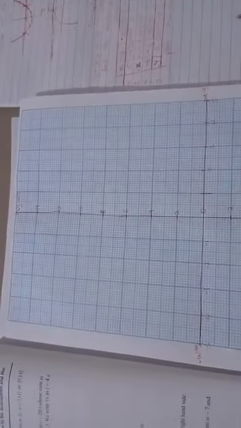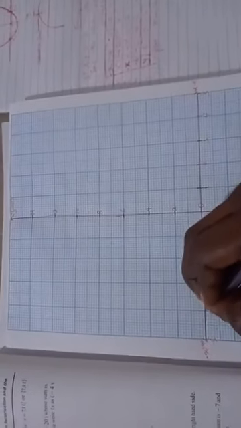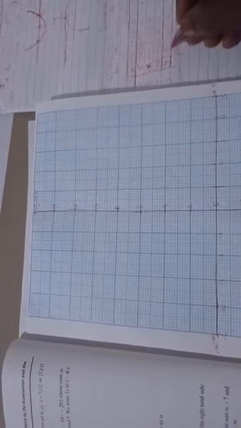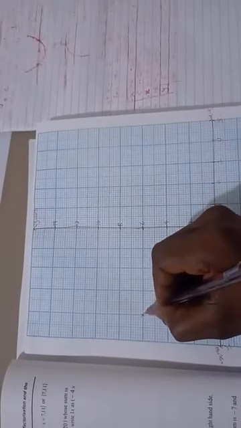Okay, so if we have this, then this is my -4, and then +6. When my x is equal to -4, my y is equal to 6, so I'll look for the intersection of -4 and 6. So they meet at this point.